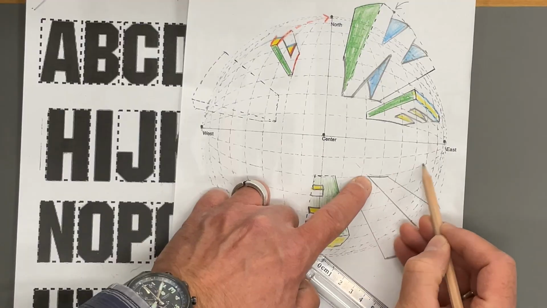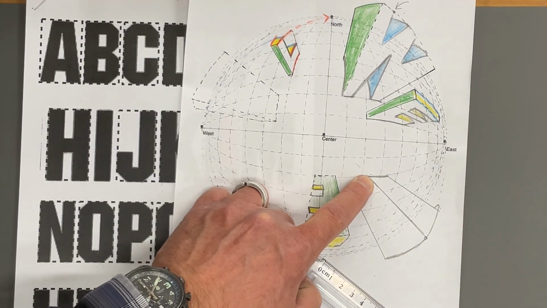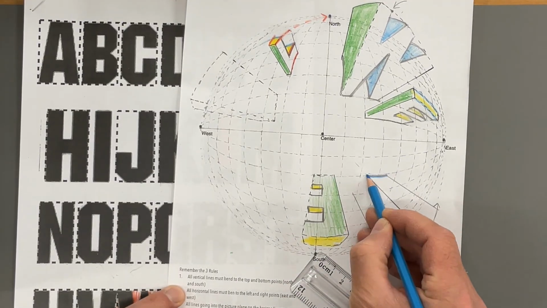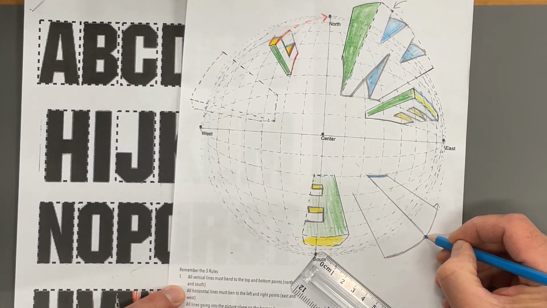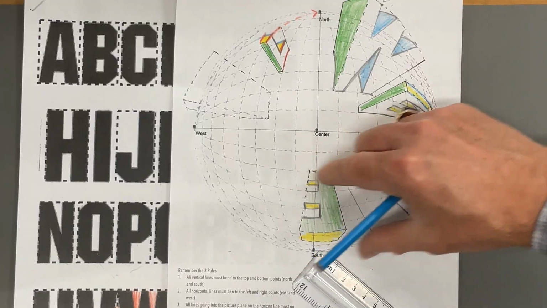And you can see if it were to keep going, it would go to the east and the west, wouldn't it? Okay? And I can do that in blue just so you can see it. The bottom right here, this is the bottom, and the top. Okay, the bottom and the top have to be going to the east and the west. You see that? The bottom and the top.